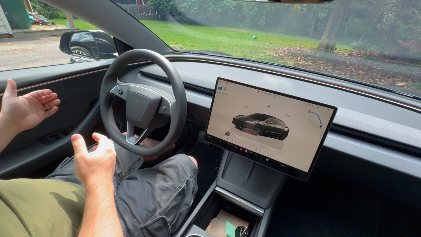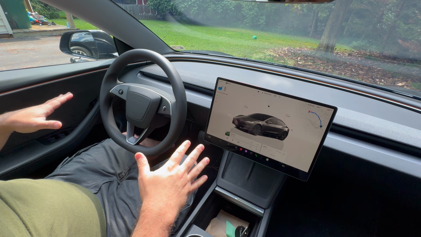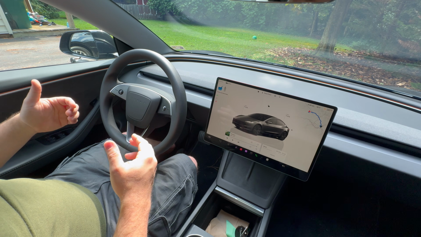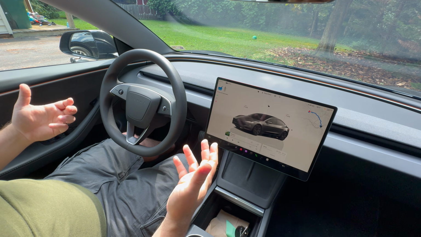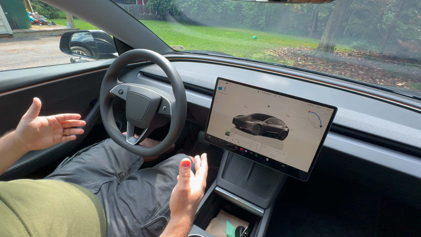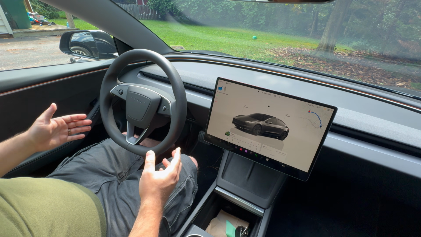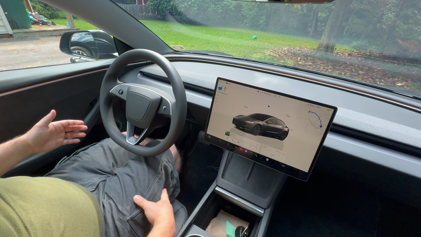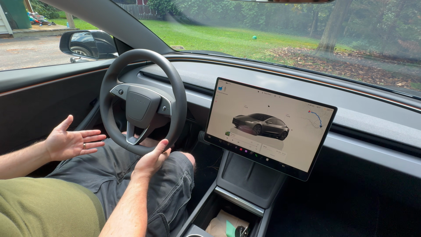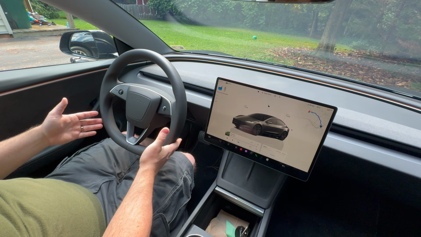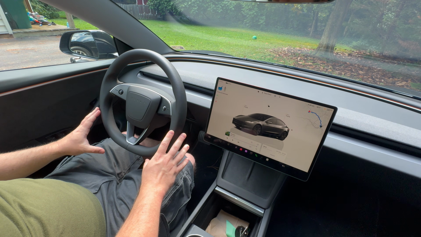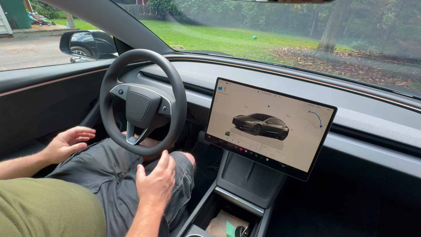The Model 3 is a very low to the ground car. Instead of getting into it directly or hopping up into it like you would a van, you kind of step down into it as you would any other small sedan. So in order to do that, I find sometimes if I have my cell phone in my pocket, it gets caught on the steering wheel. So I've had to adjust the easy entry profile to allow more room for me to get in and out.